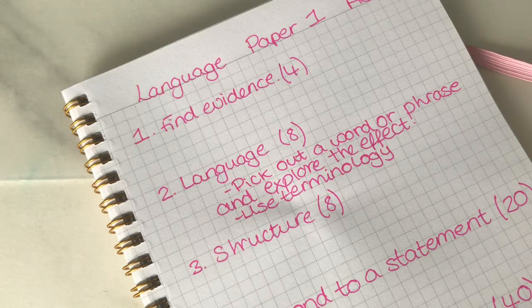The terminology is you saying what type of word it is. Equally, you could say the use of the rhetorical question, the use of the metaphor, the use of the simile. So it doesn't just have to be individual words. You could use a whole quote, a whole writing feature as well. And that's maybe nice to do, a bit of variety for the examiner, to show that you have a wide range of skills. You're able to pick up on a wide range of things.